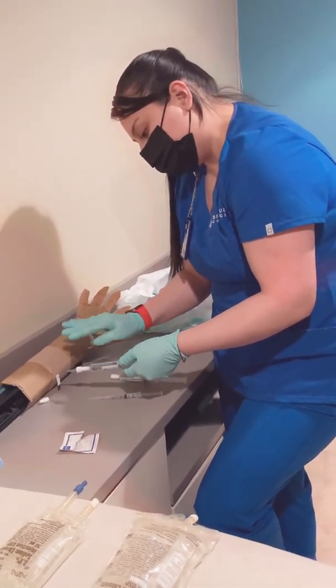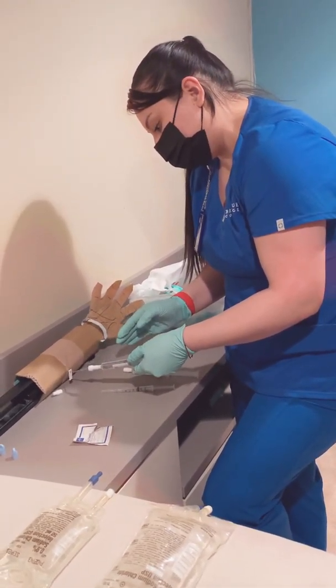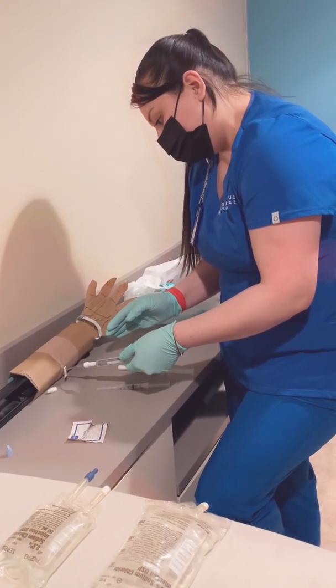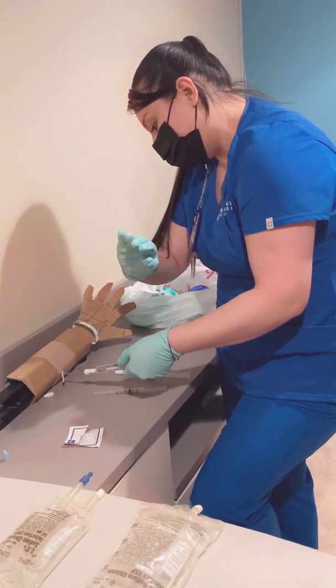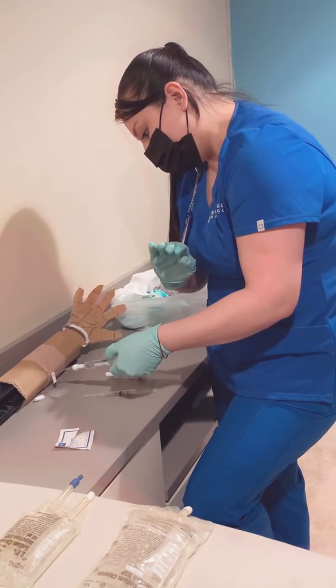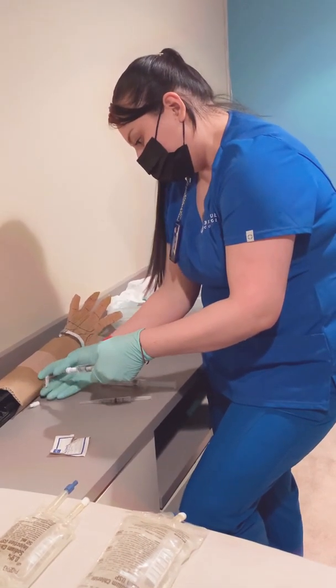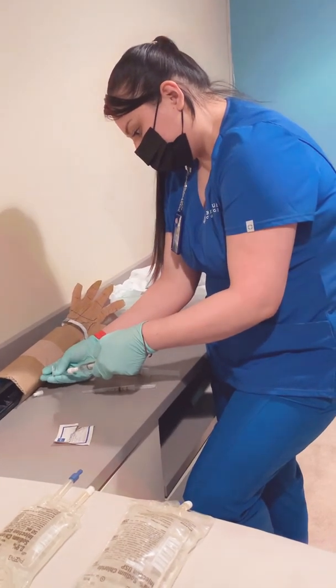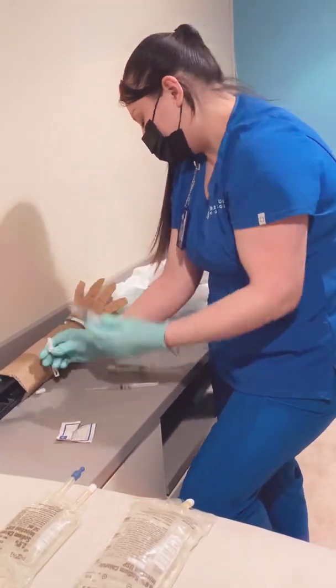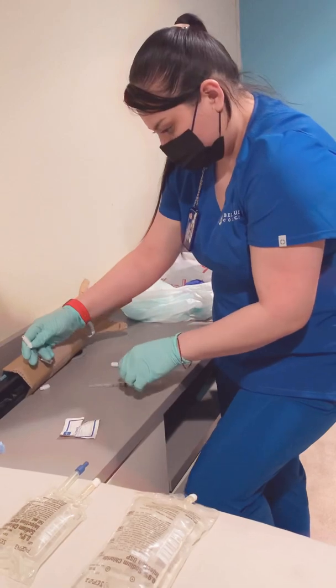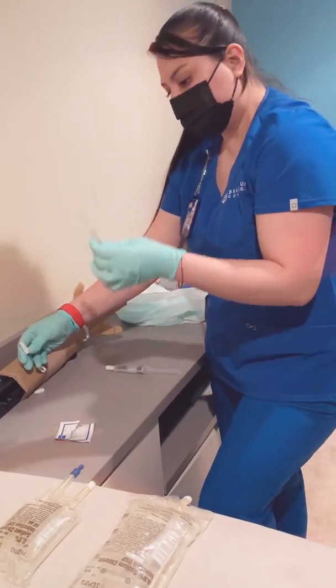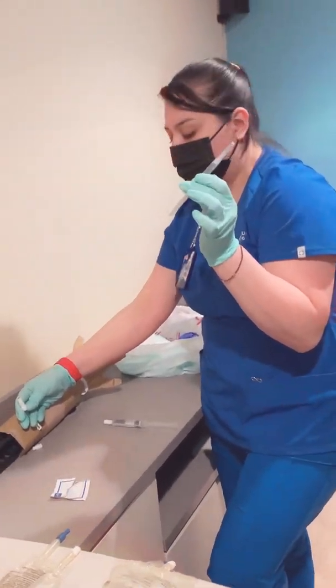And now I'm going to dispense the 3 to 5 ml into the IV line. Okay, I'm going to clamp it. Remove the syringe.